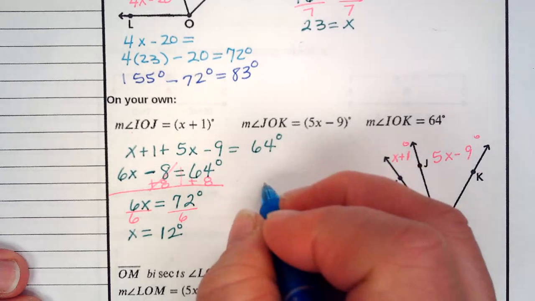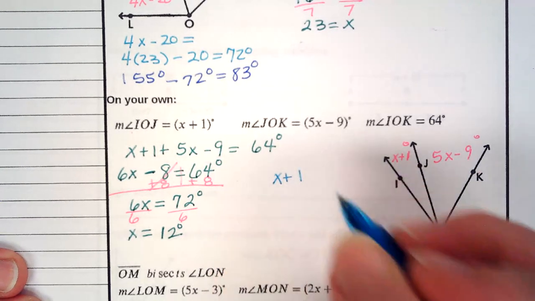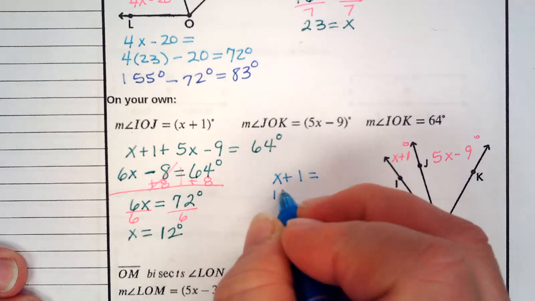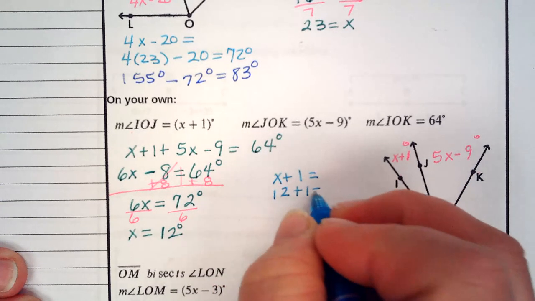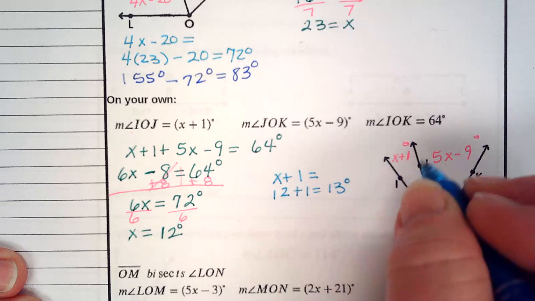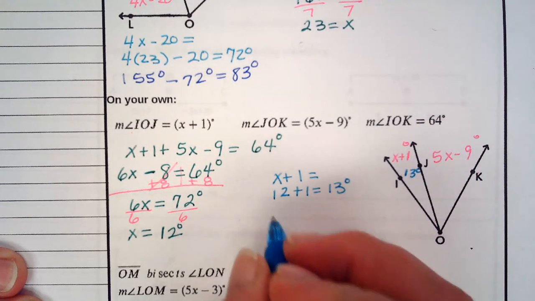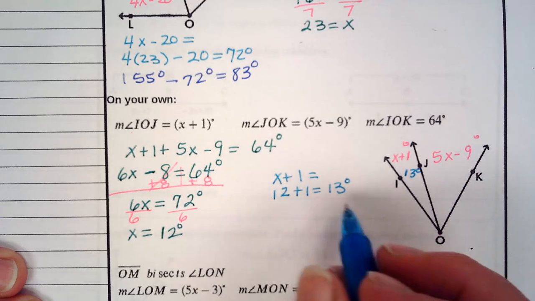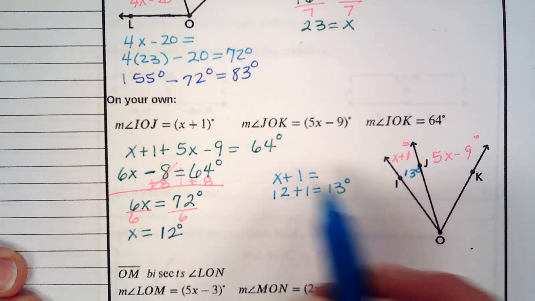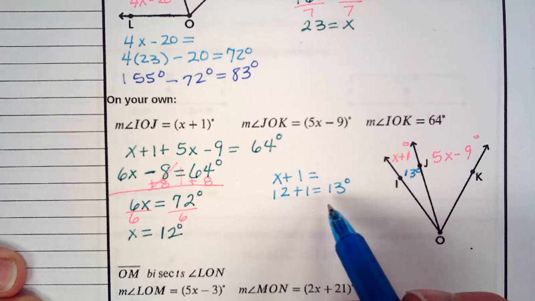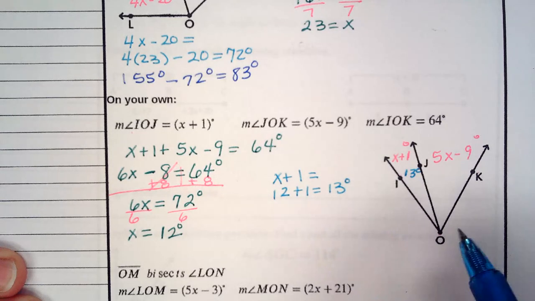So if I've got x plus 1, that's going to be 12 plus 1, which is 13 degrees. Okay, 64 minus 13 would be 51.